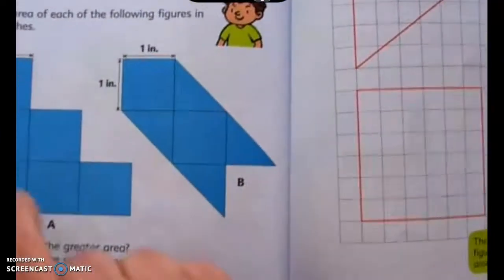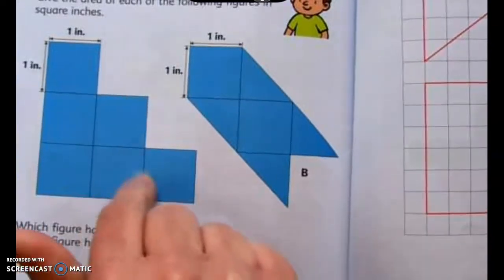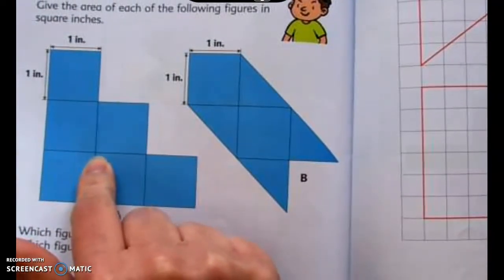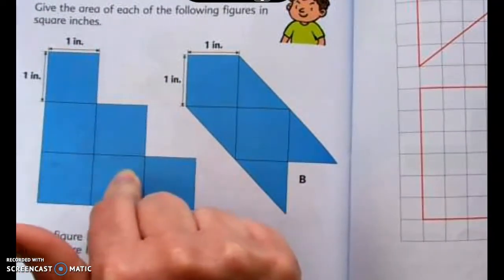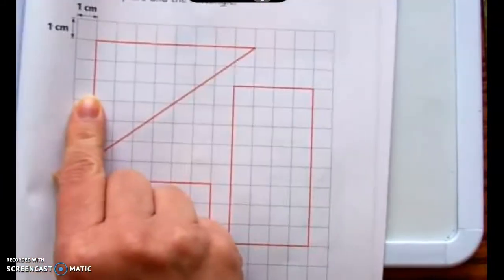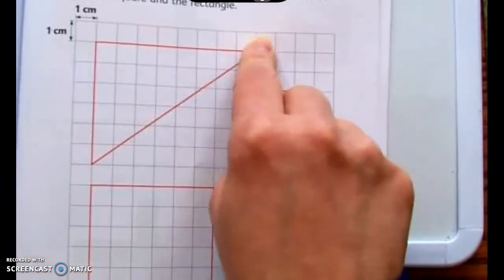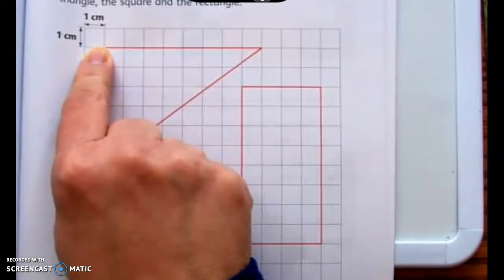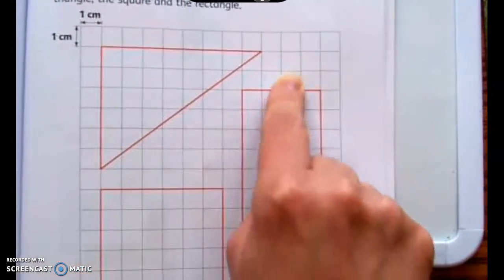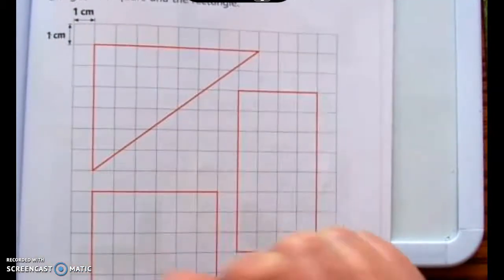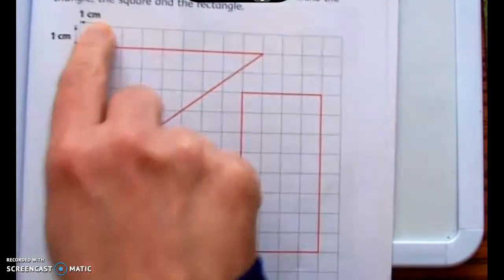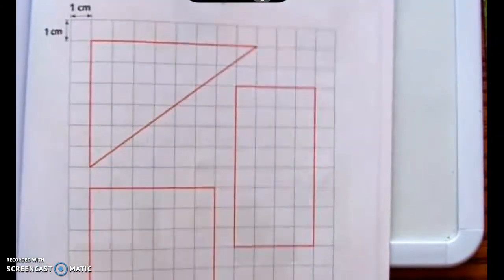So for area, maybe you're going to put tiles on the floor and you want to know how many tiles to buy, right? Or maybe you want to lay carpeting and you want to know how much carpet to buy. Well, for perimeter, the amount of space it takes to go around an object, maybe you want to get a fence for the outside of your yard, or maybe you want to put a border around something. Well, that's why you would use perimeter.